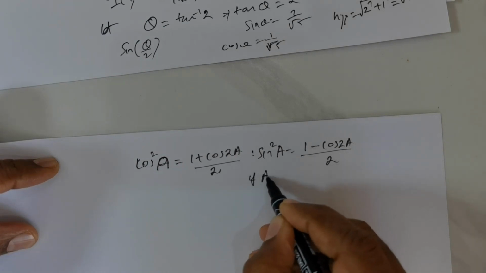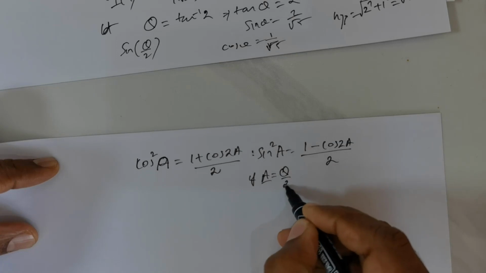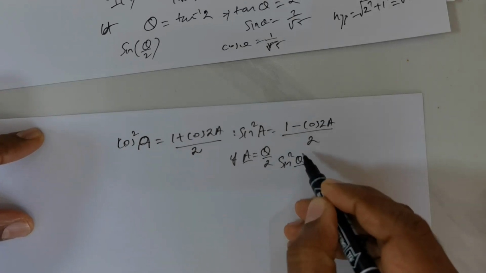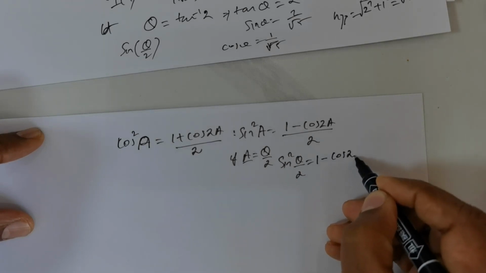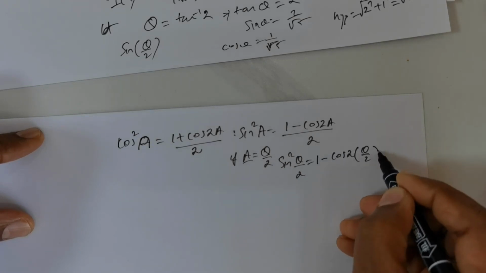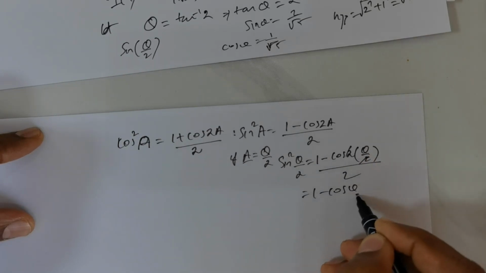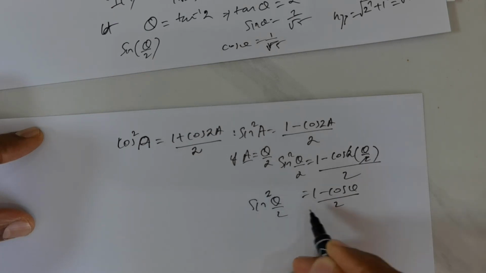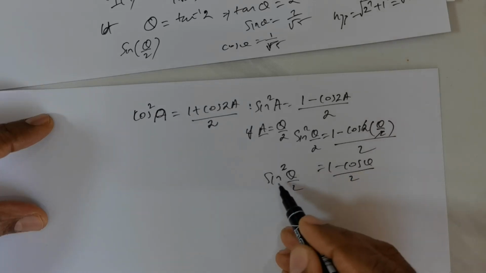Now if a is taken to be theta over 2, then this formula is rewritten as sin squared of theta over 2 is equal to (1 − cos 2 of theta over 2) divided by 2. The 2 gets cancelled, giving me 1 minus cos theta over 2, and on the left you've got sin squared theta over 2.